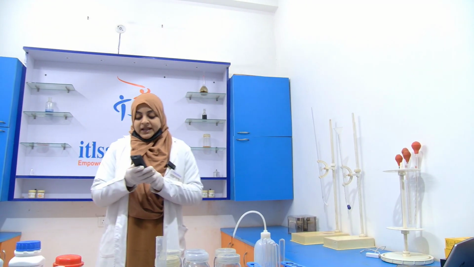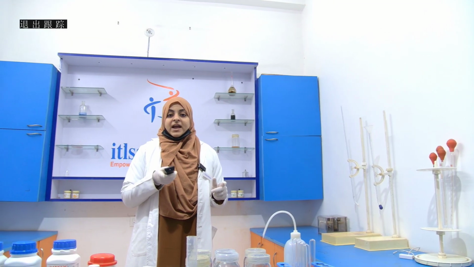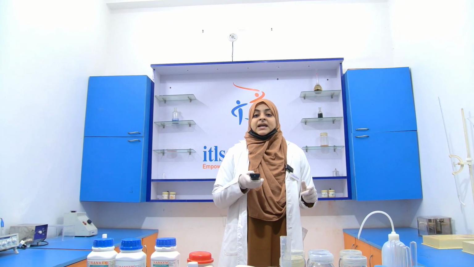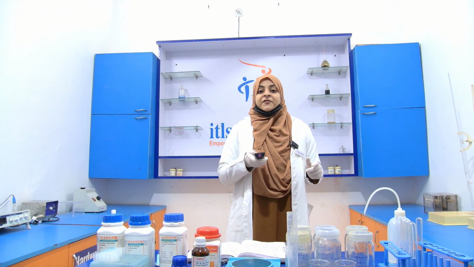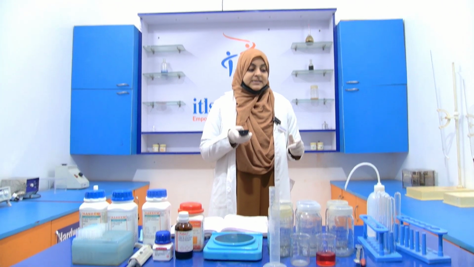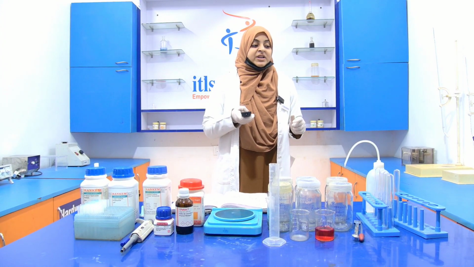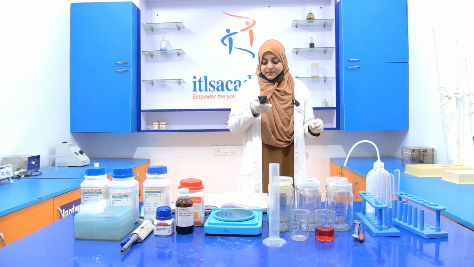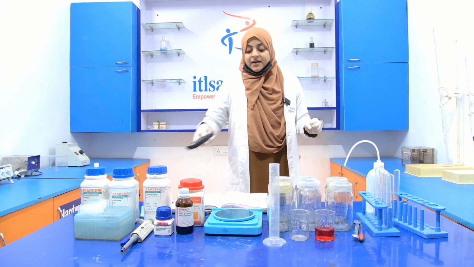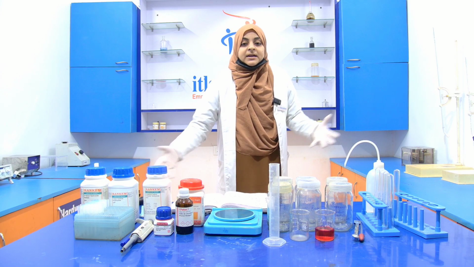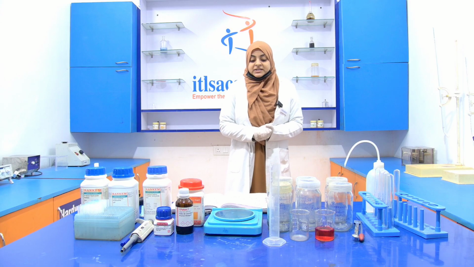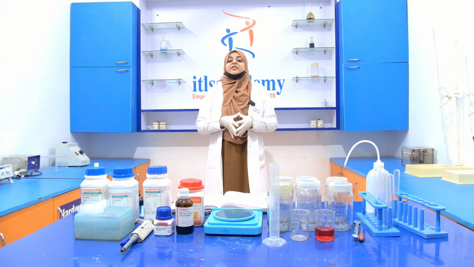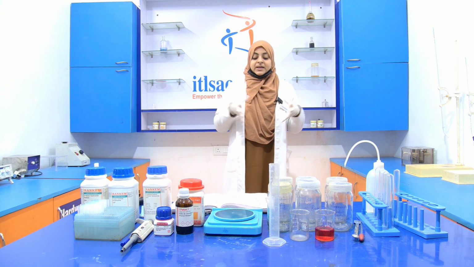Now we all know that excess of everything is dangerous. The same case is with the protein. If you take protein in an excessive amount, then obviously it creates a problem inside the body. That's why we have to take it in a very limited amount. Now we have to see what the drawbacks are of the intake of an excessive amount of protein.